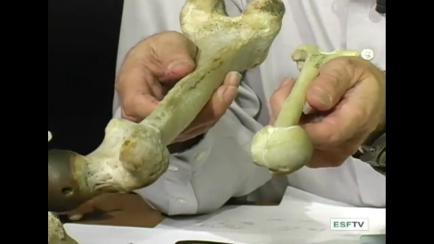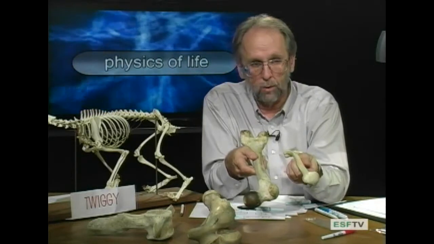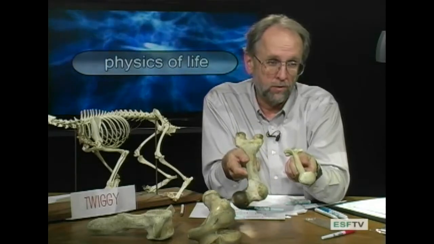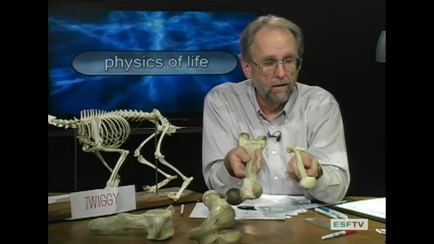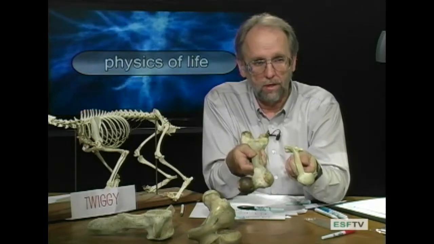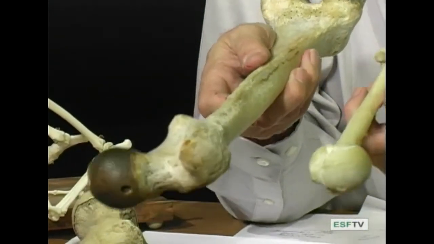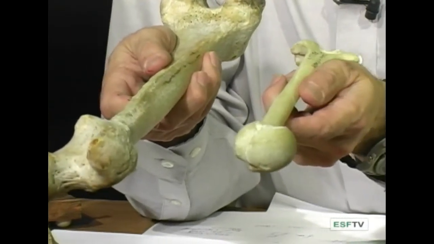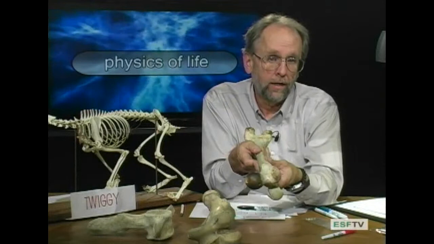The product of the Young's modulus and the second moment of area in both of these can be calculated, and the product is going to be greater in the femur than it will be in the radius. Despite the fact that they have the same material, it's all bone, it all has the same modulus of elasticity, the flexural stiffness is going to be greater in the femur than in the radius, primarily because this is wider. The second moment of area is larger in this bone than it is in this bone.